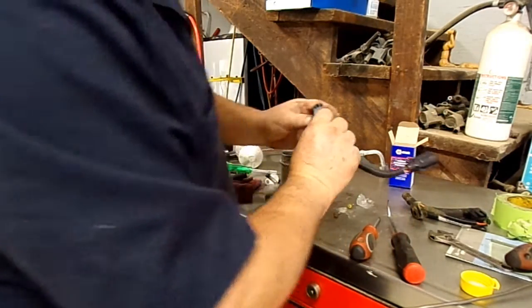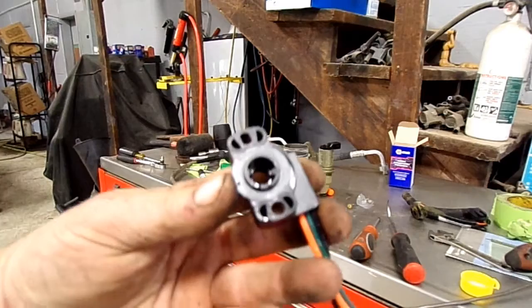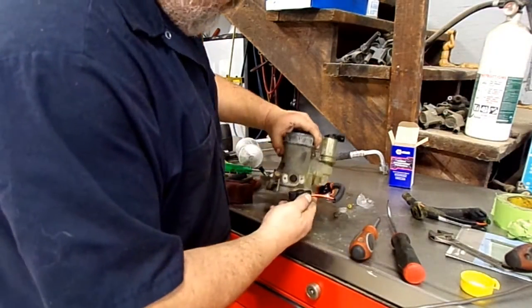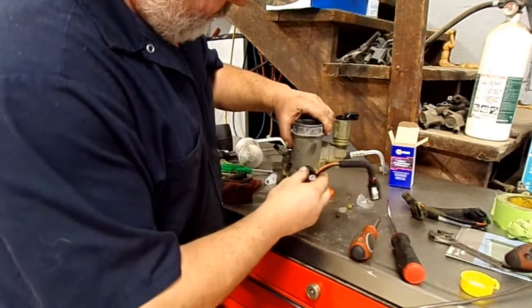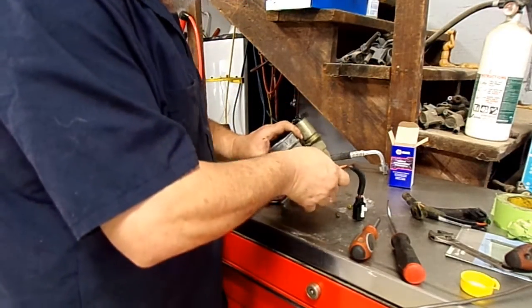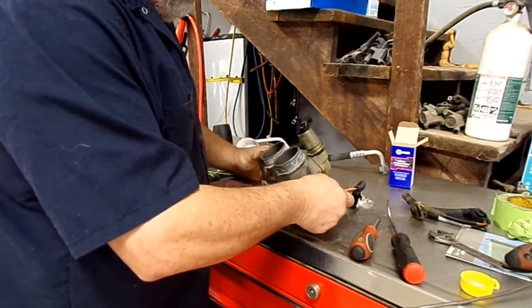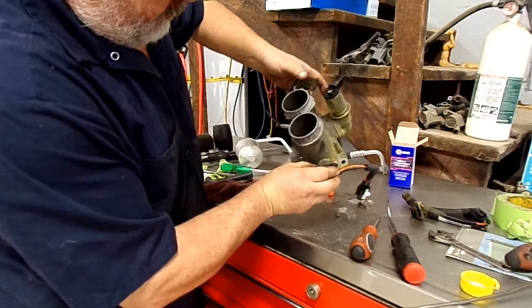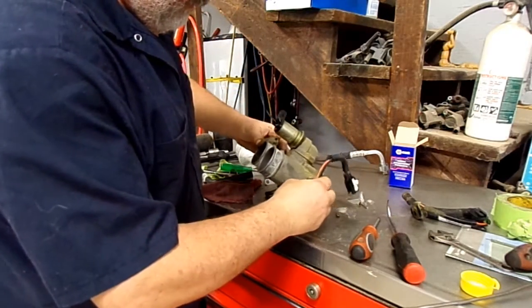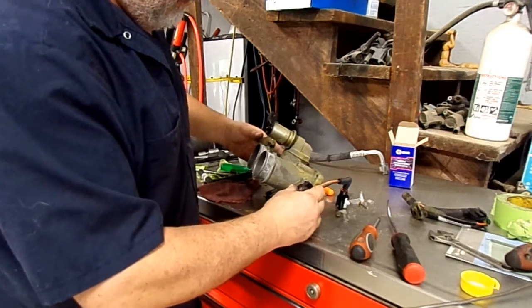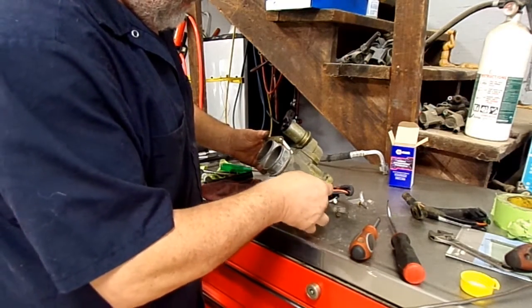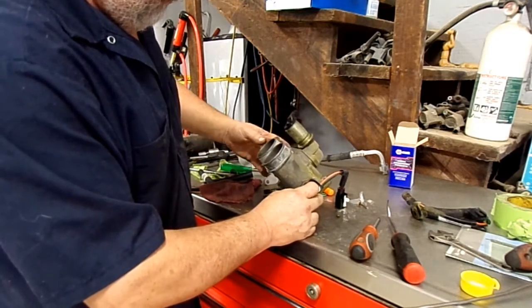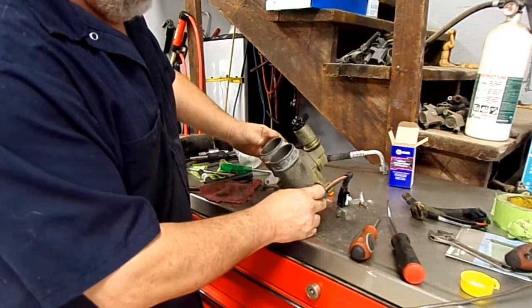Alrighty. It's got two little tabs inside this thing. It has to be lined up with this slot here. You just want to set it in place, hold it in place, and work your throttle open to make sure it's installed right.